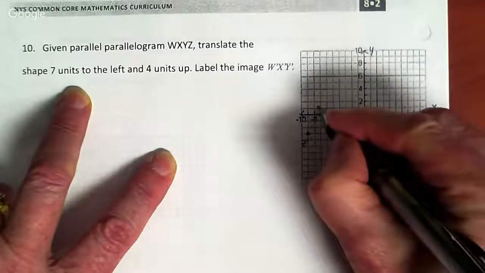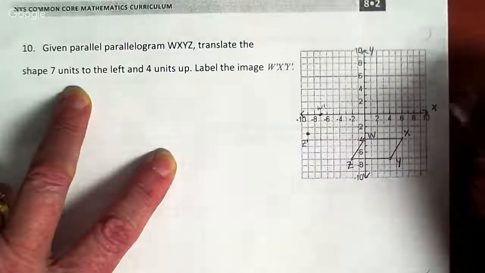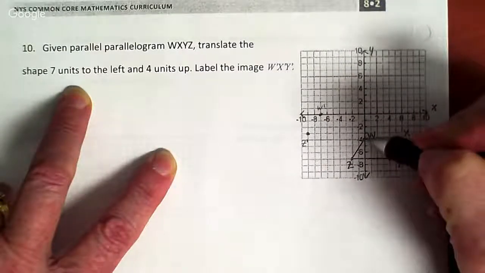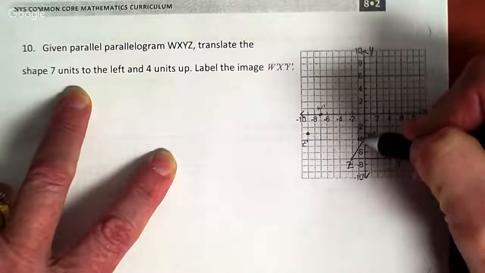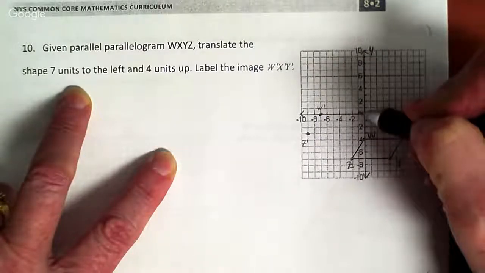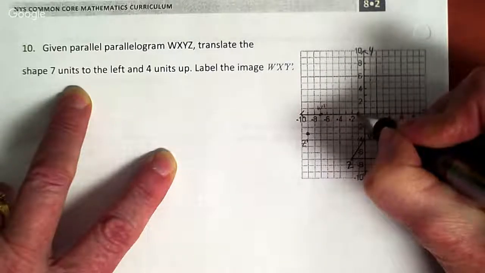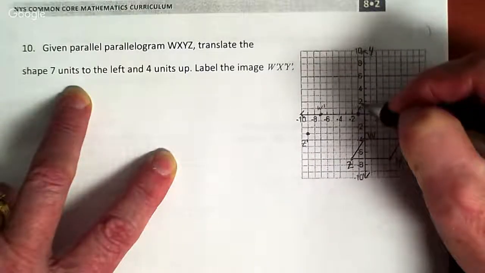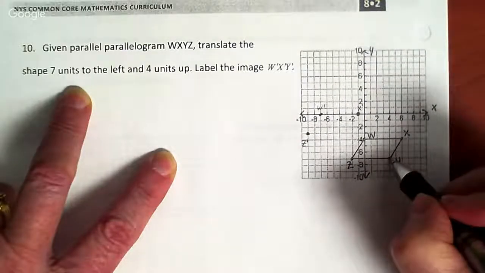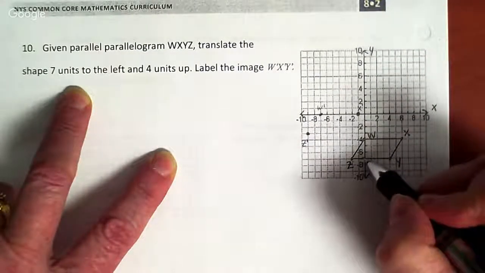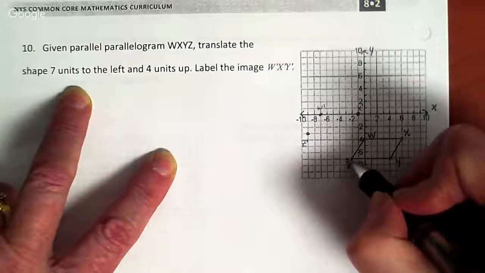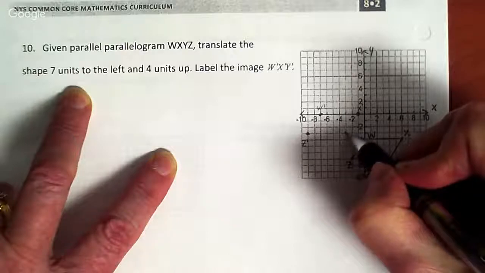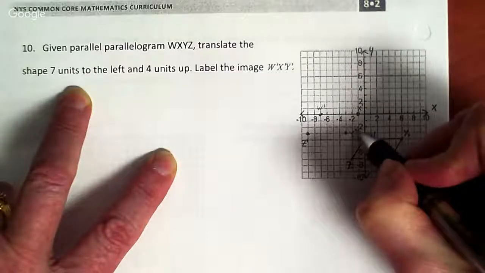And that's W'. Then I have X, 1, 2, 3, 4, 5, 6, 7, and up 4, 1, 2, 3, 4. And label that prime, X'. And then my last one is Y, 1, 2, 3, 4, 5, 6, 7, 1, 2, 3, 4. And then that's Y'.